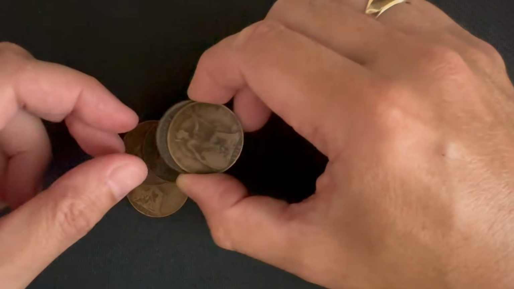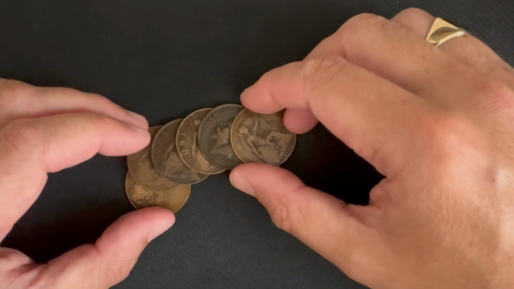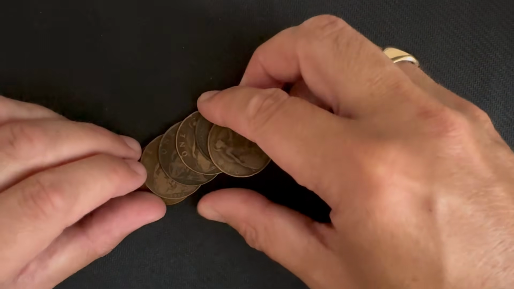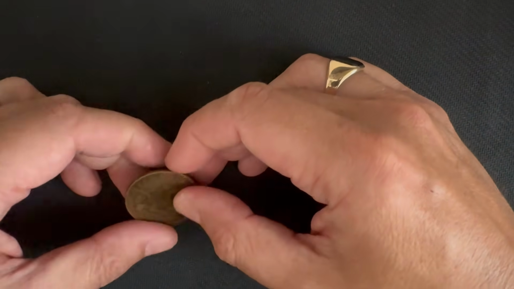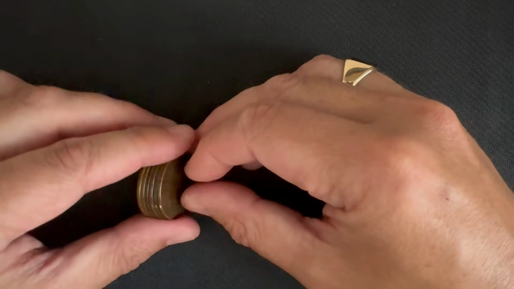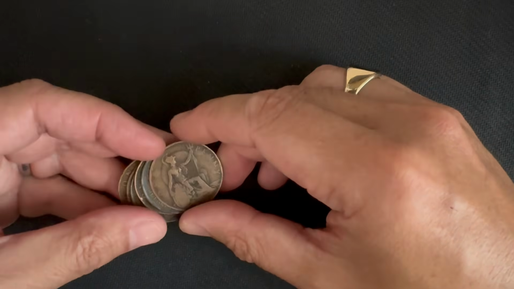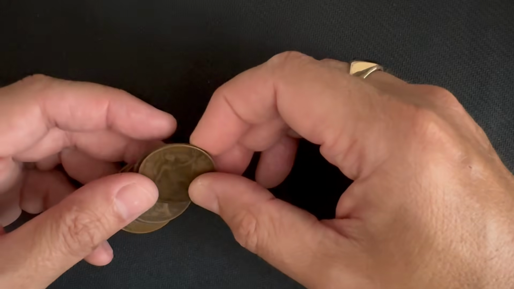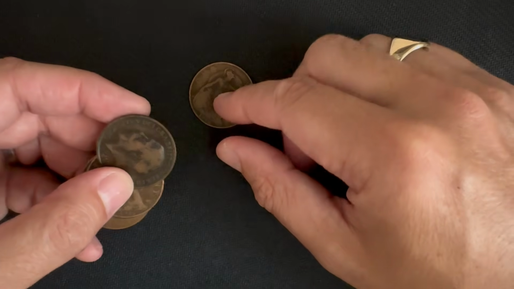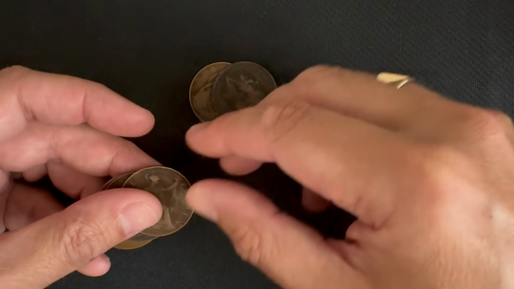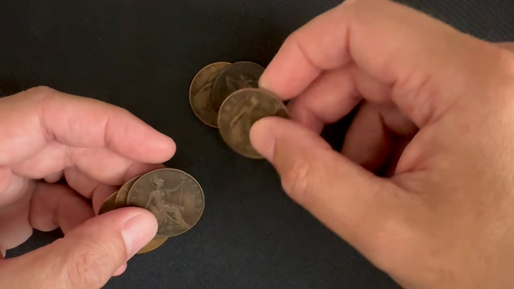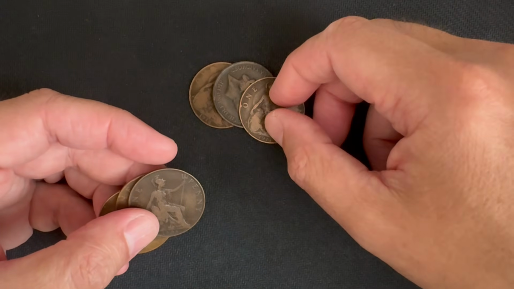You can just imagine people paying for things. Getting out their coin purse, paying 1 penny for something, or maybe 2 pennies, or even possibly 3 pennies.